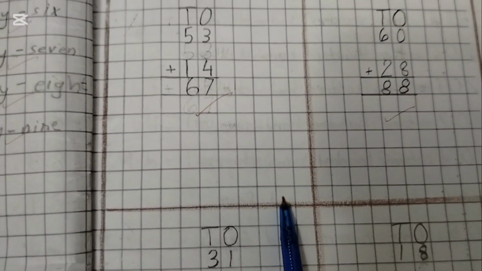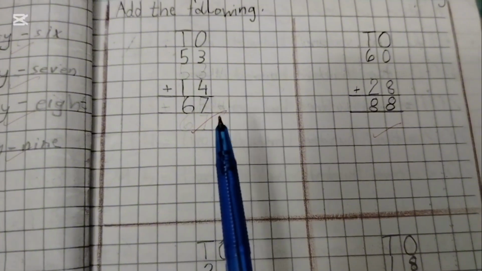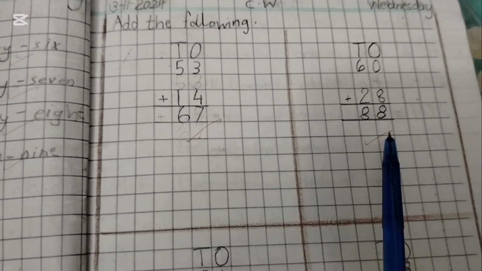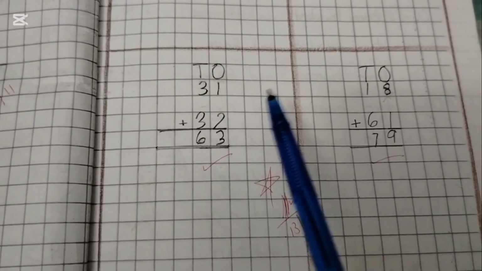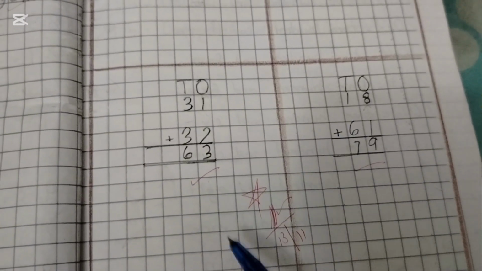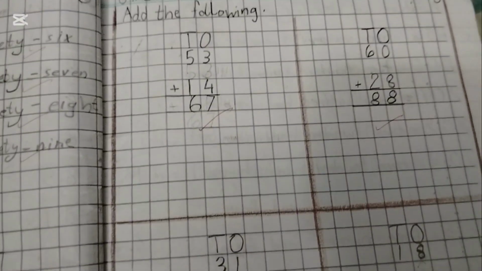On the next page we see the addition of the following numbers. 53 add 14, so the answer is 67. 60 add 28, so the answer is 88. 31 add 32, so the answer is 63. 18 add 61, so the answer is 79.